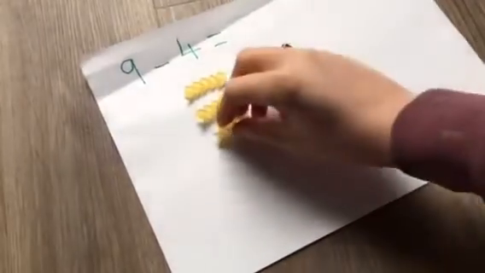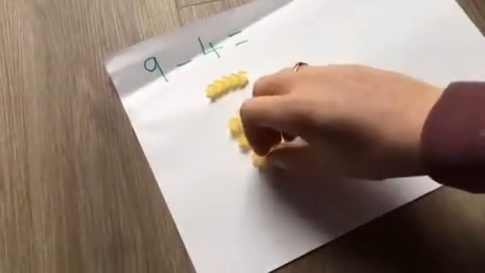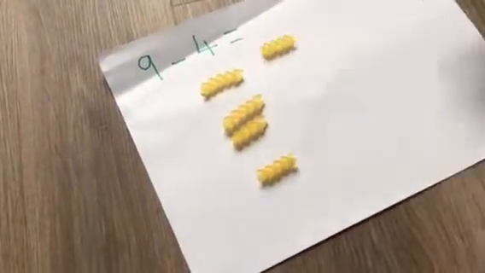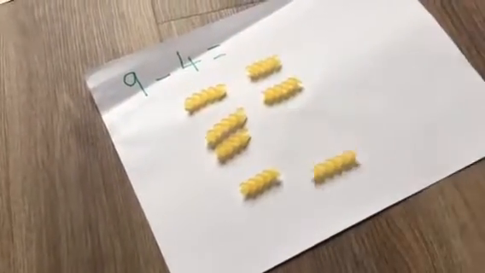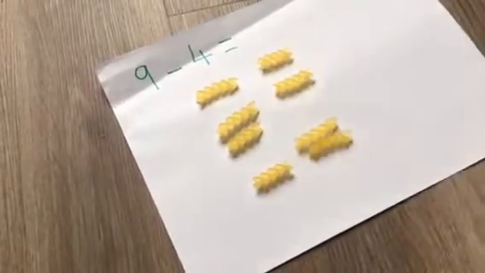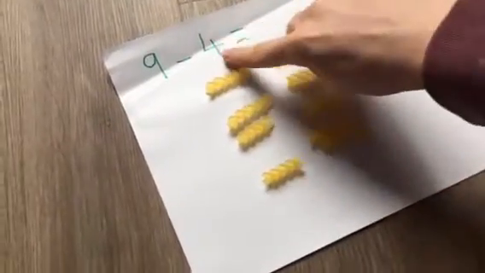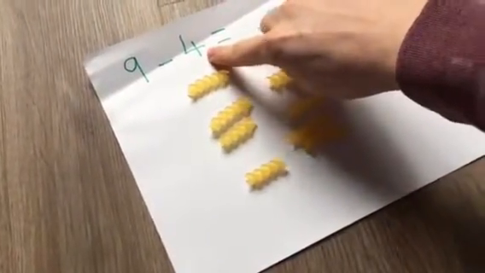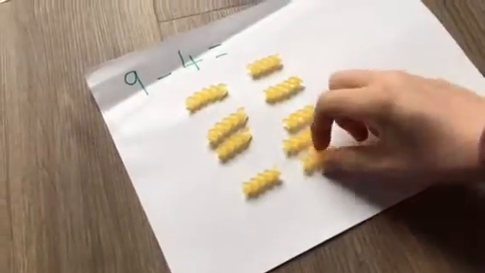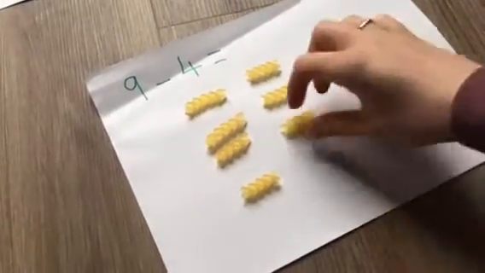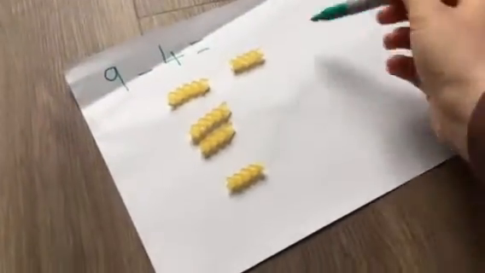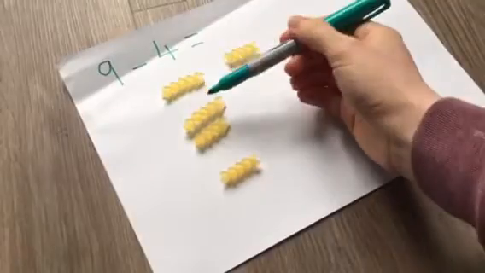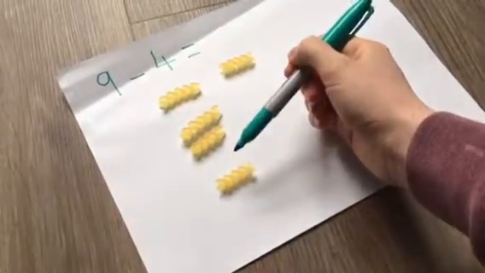1, 2, 3, 4, 5, 6, 7, 8, 9. And then we're going to subtract our 4. We're going to take it away. 1, 2, 3, 4, and then we're going to count what we have left. 1, 2, 3, 4, 5.